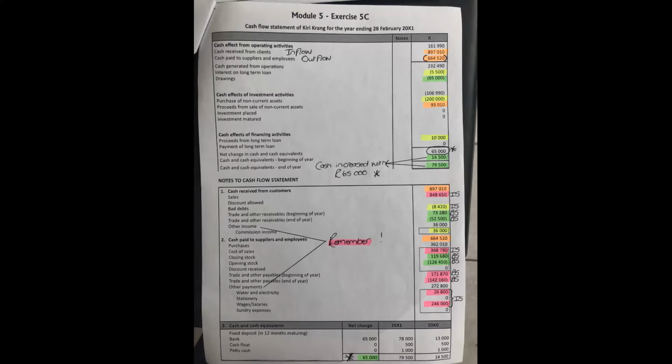Okay, so now we add up those amounts. We've calculated the purchases amount, which is, sorry, not 262, 362,010. Okay, plus the 171,870 trade and other payables at the beginning of the year, and we deduct 142,160, and we add the other payments of 272,800.